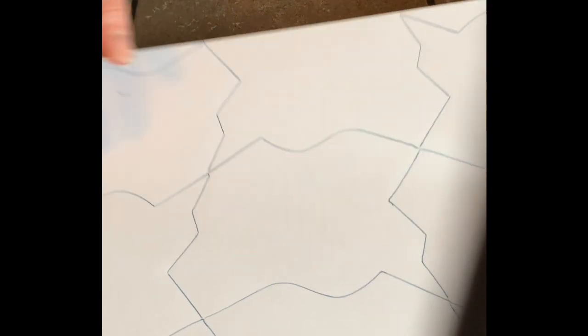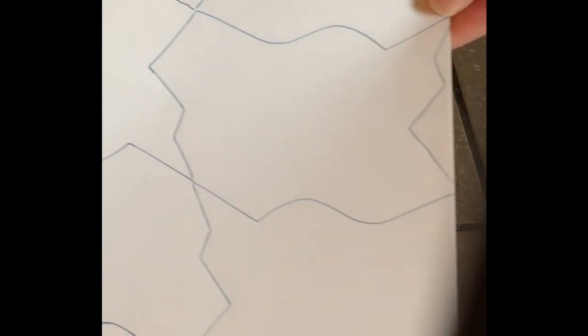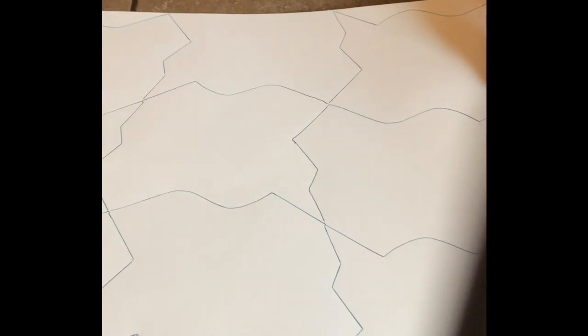You have now completed your reflection tessellation, and now the last thing to do is to see the picture inside of it and draw it out.